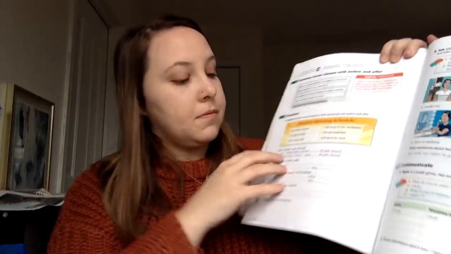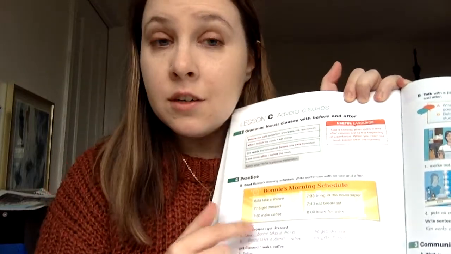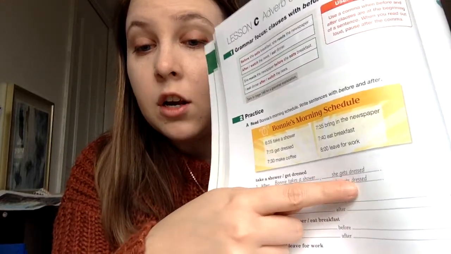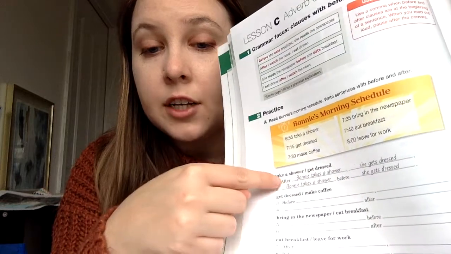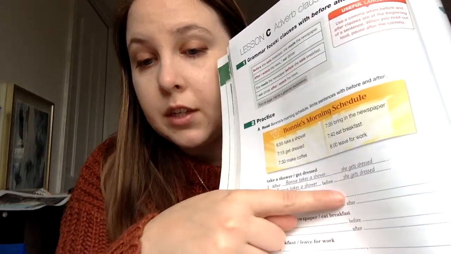Now, something else that your book does that is helpful. Your book changes when before and after get placed in the sentence. So in the first example, after comes at the beginning and before comes at the end. That before clause comes at the end and the after section comes at the beginning. But they're going to change it each time. So this next time, before comes at the beginning and after comes at the end.